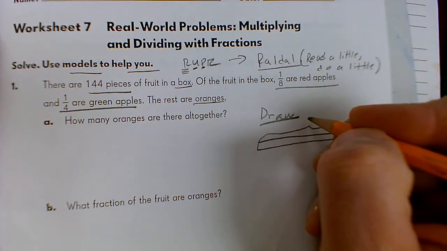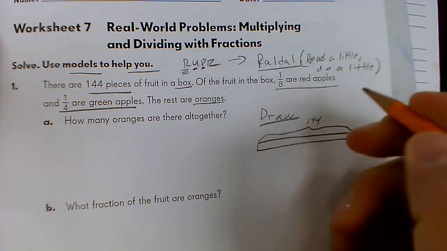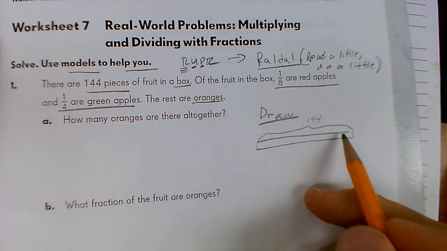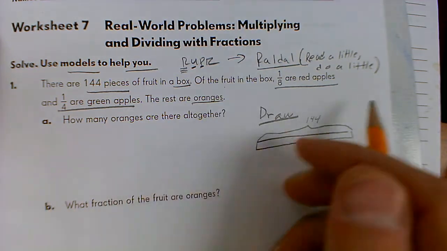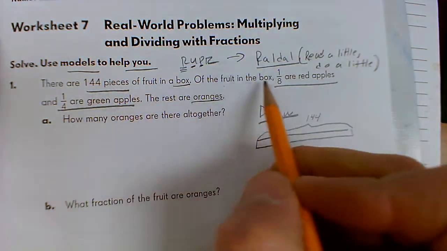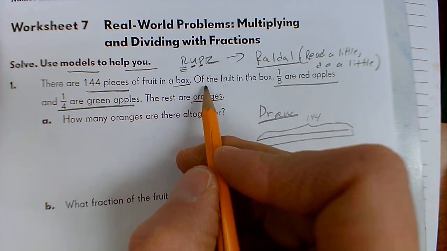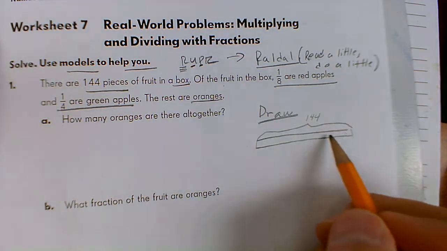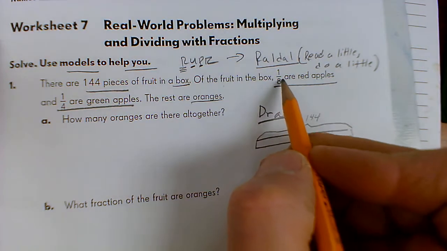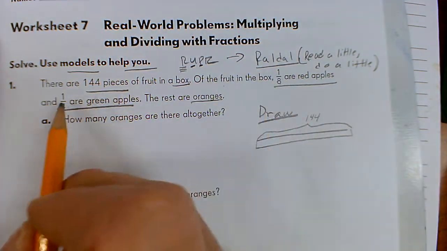Okay, first thing I'm drawing. I'm drawing 144. This represents all of the fruit, right? So as I look up, I should see your bodies looking at your paper, your eyes looking at your paper, and your hand moving and drawing and checking your work, right? Okay, so 144 of the fruit in the box, 1/8 are red and 1/4 are green.